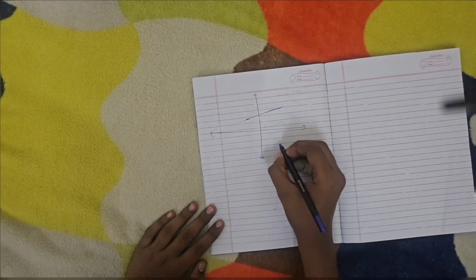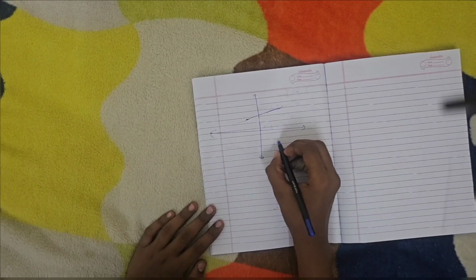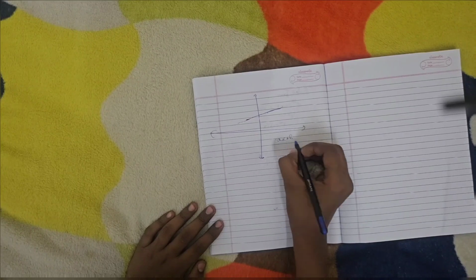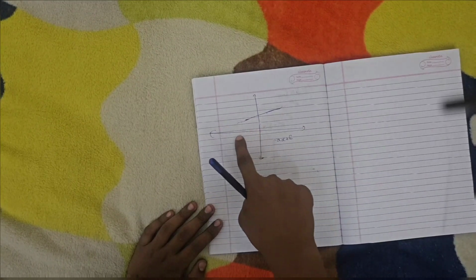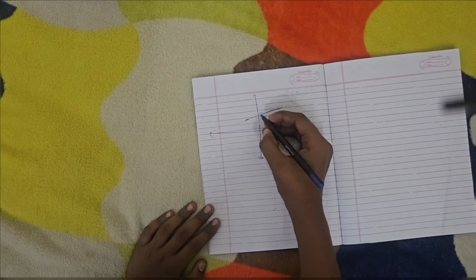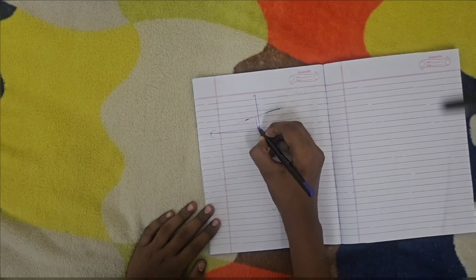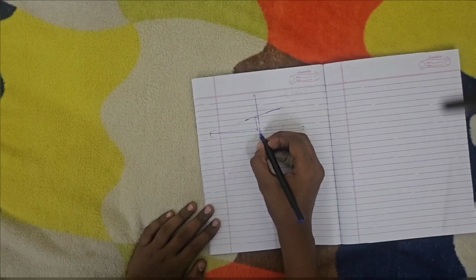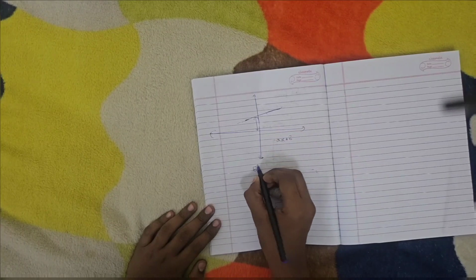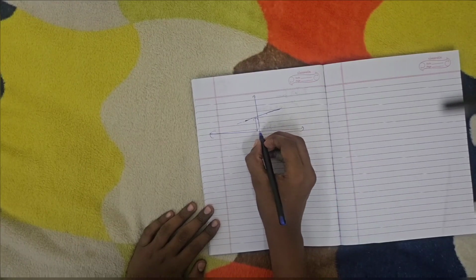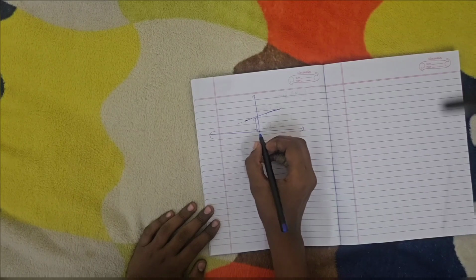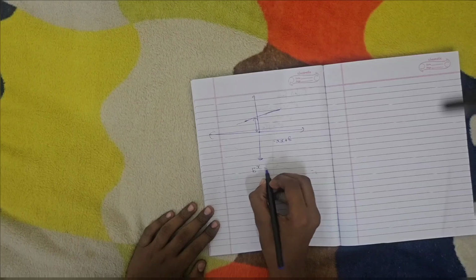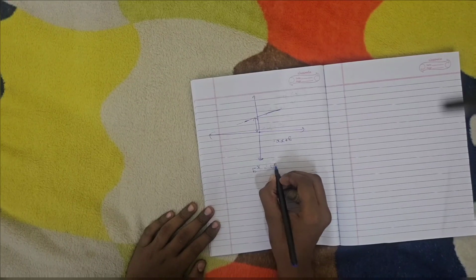So a general form of straight line is ax plus b, where a is the slope of this line and b is the intercept. That means it's this length. So to find this length, we should find the value of phi to the x at x equals 0. Because here its x coordinate is 0, if I put in 0, I get phi to the 0.